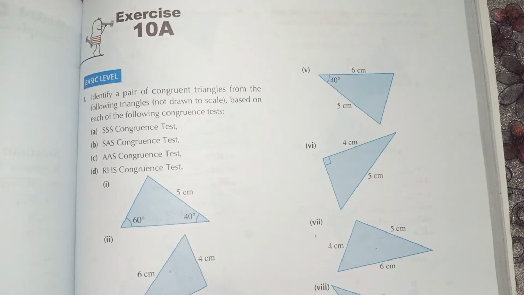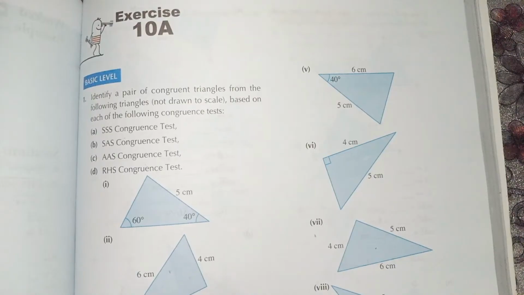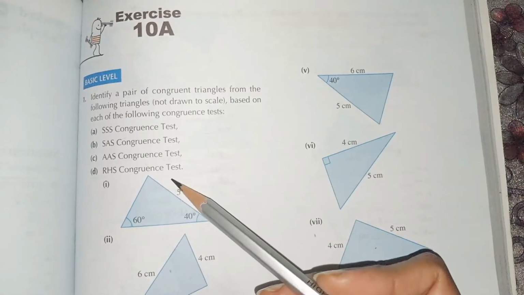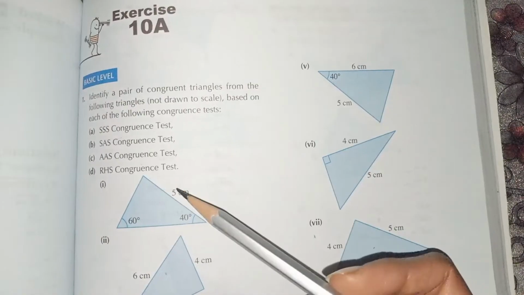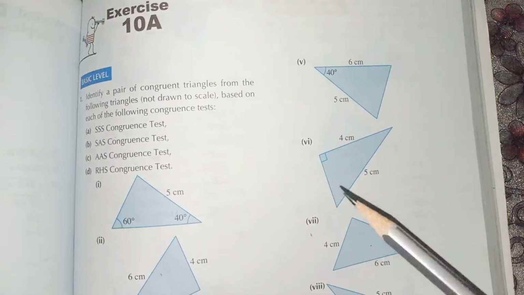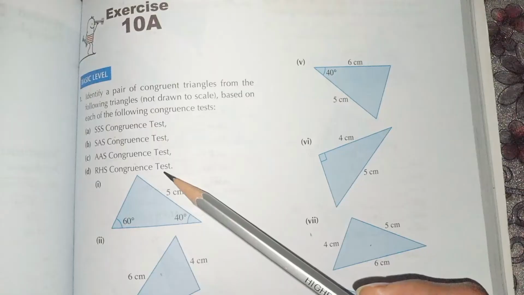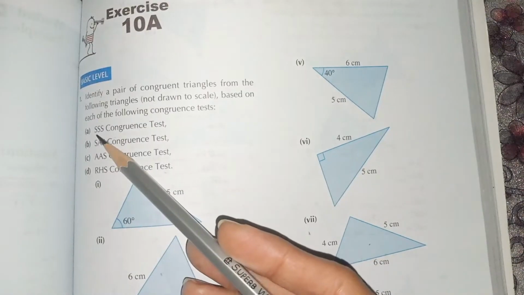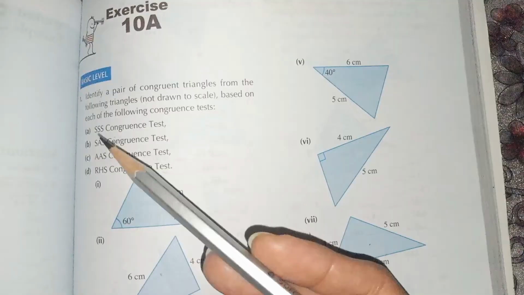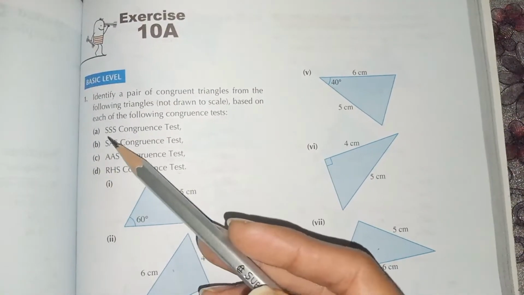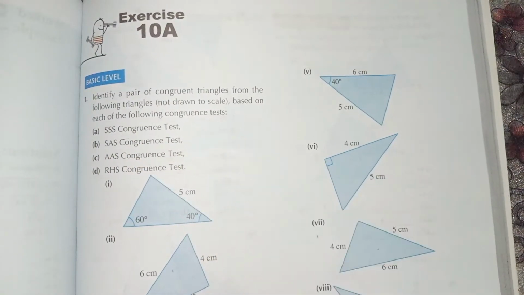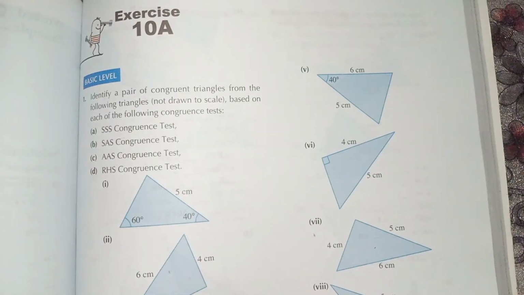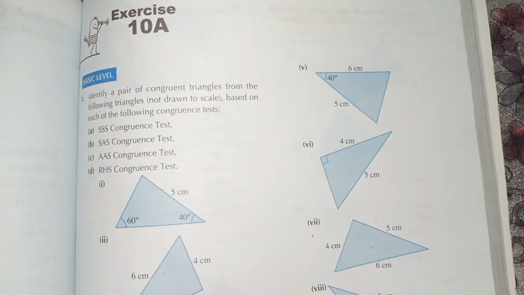Question number 1: identify a pair of congruent triangles from the following triangles, not drawn to scale, based on each of the following congruency tests. The four congruency tests are given to us, and we have to find the pair of triangles which satisfies each congruency test. The first test is side, side, side. SSS is called the side, side, side congruency test. We have to find the pair of triangles whose three sides are equal to the other triangle.